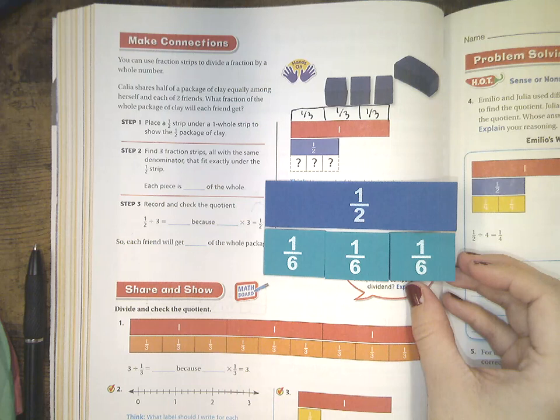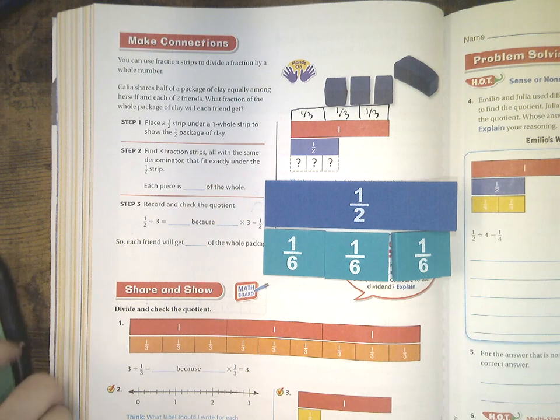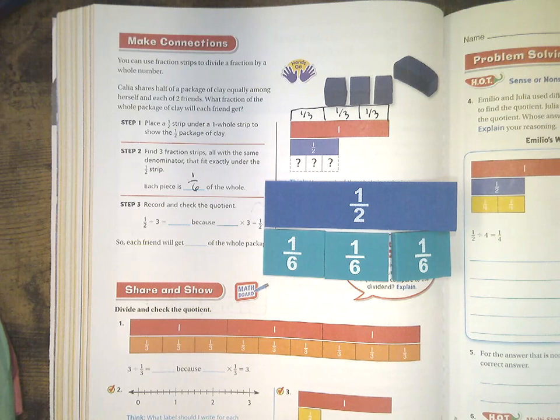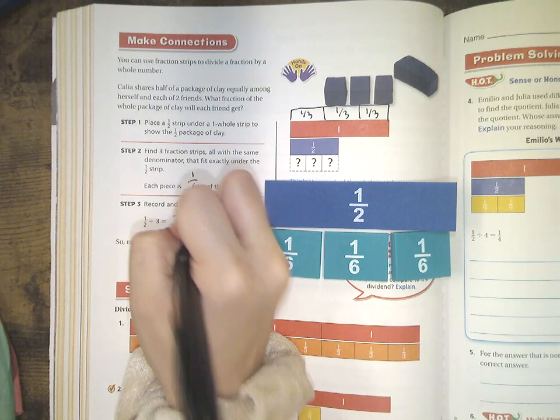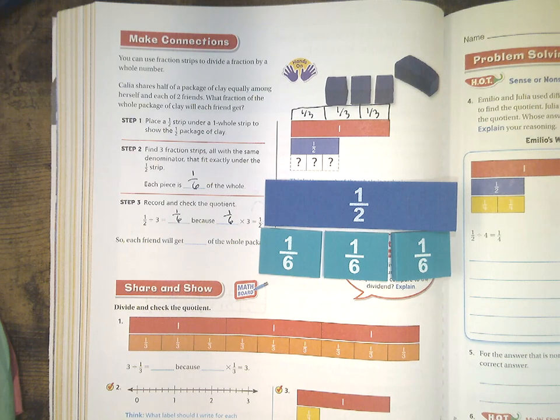Look, you're exactly right. So find the 3 fraction strips with all of the same denominator that fit exactly underneath the 1/2 strip. So each piece is 1/6 of the whole, right? So 1/2 divided by 3 gives me 1/6. Because 1/6 times 3 gives me a half.